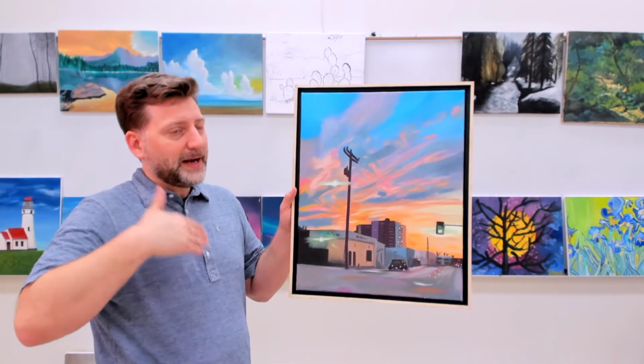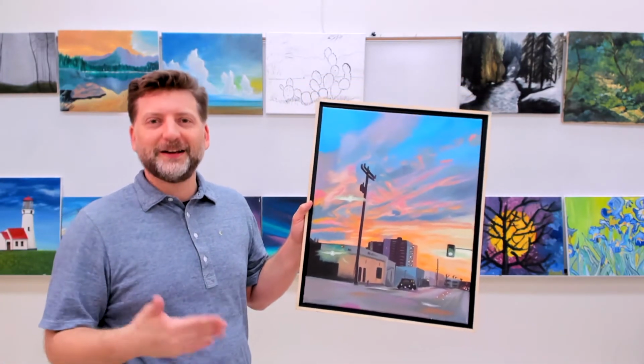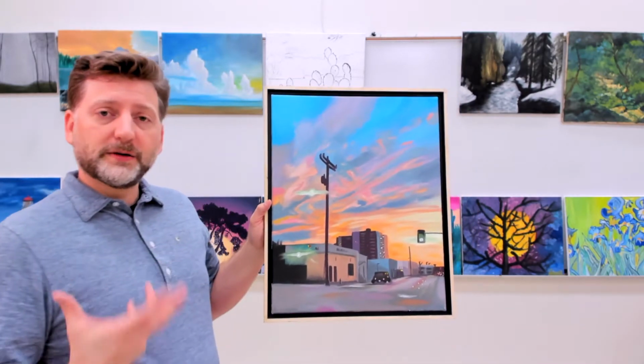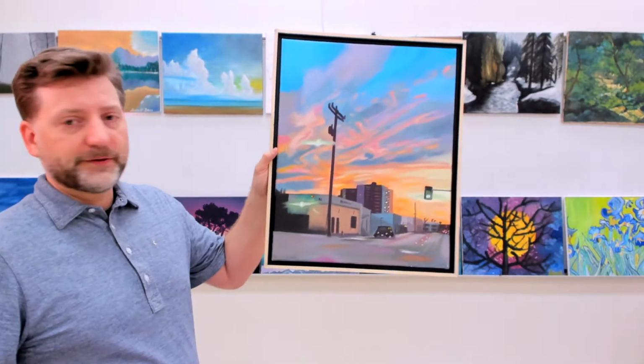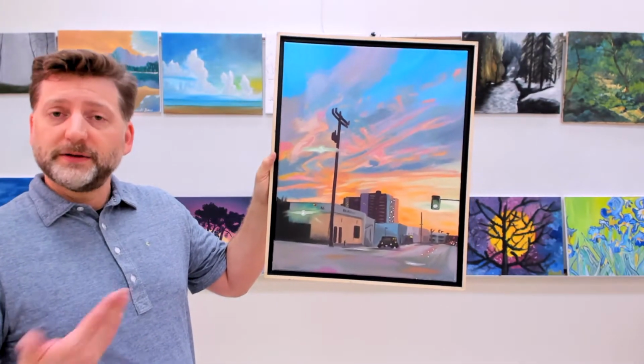A painting can be done in one session, but a really successful landscape normally takes several sessions in order to build up the layers to get the information that you need for it to be successful.